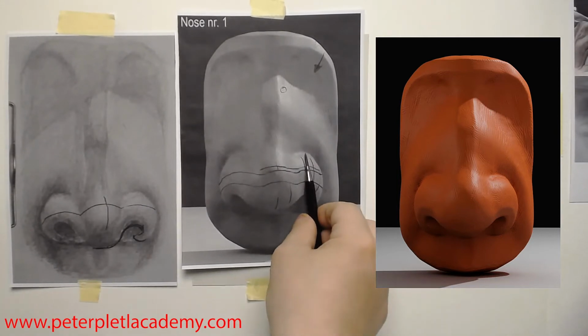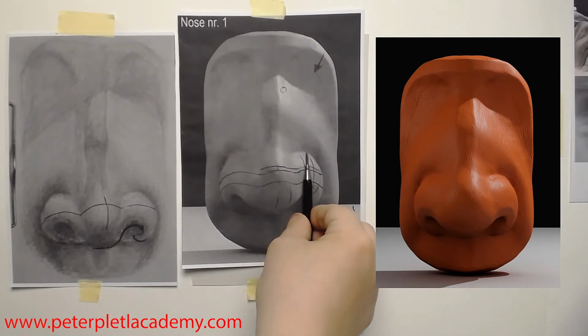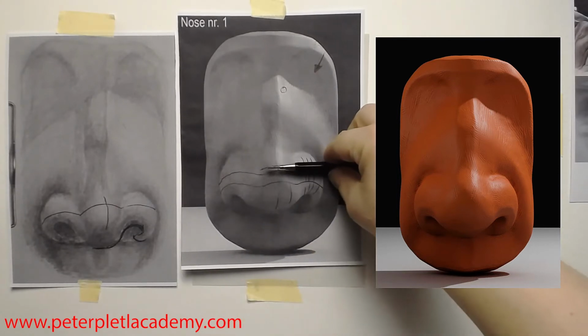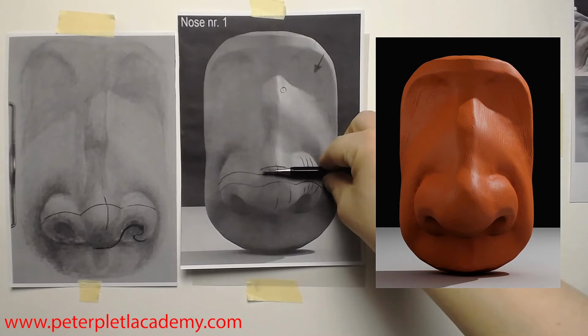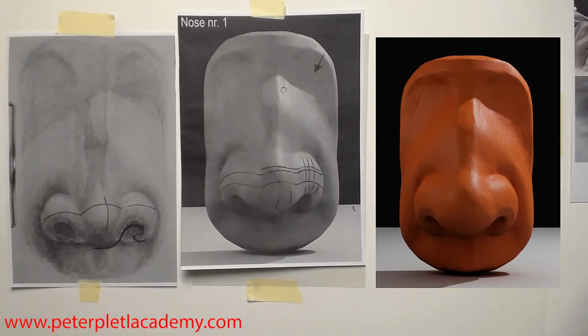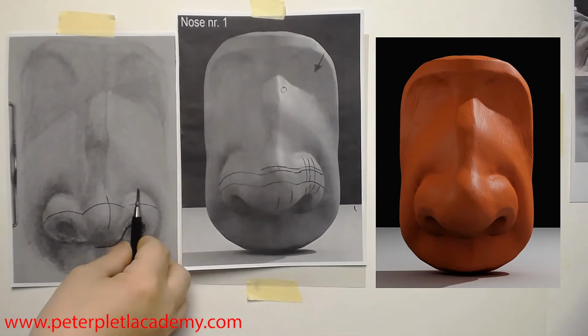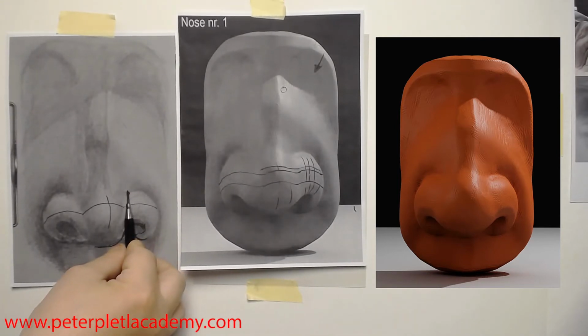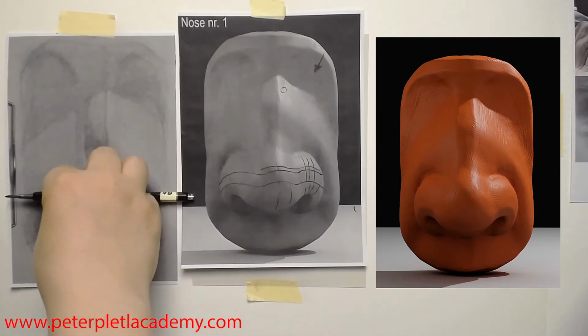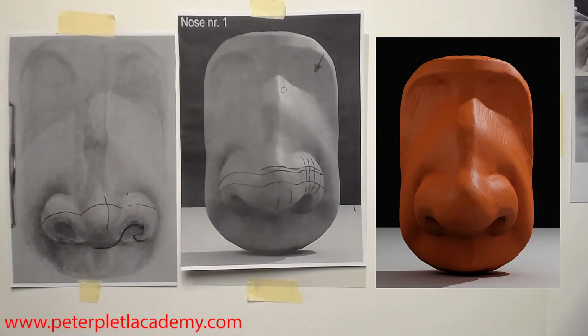Also, we can measure the height of the soft tissue of the nose. So if we are looking at it, it's about 1 3/4. So if I measure the same thing here, it's 1, 2 and half, right?